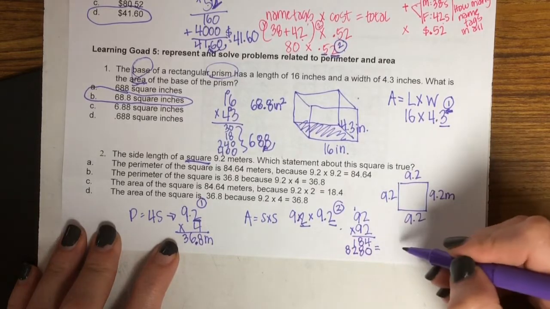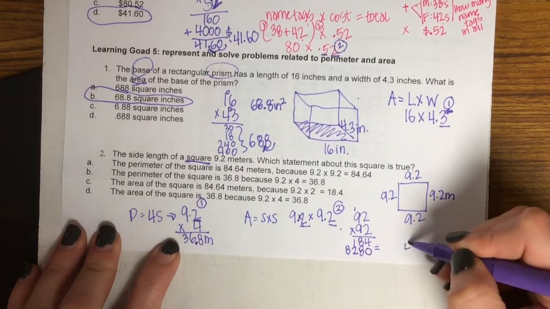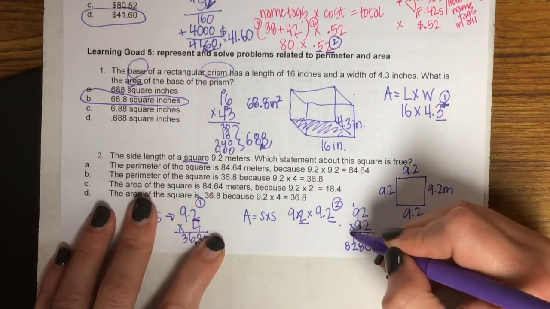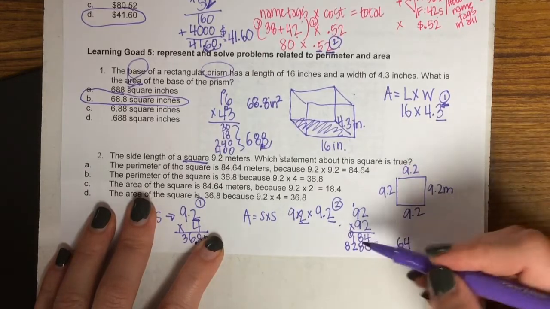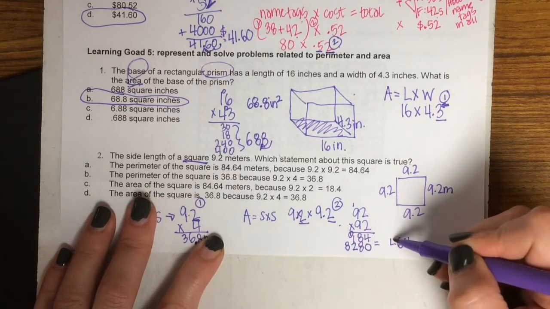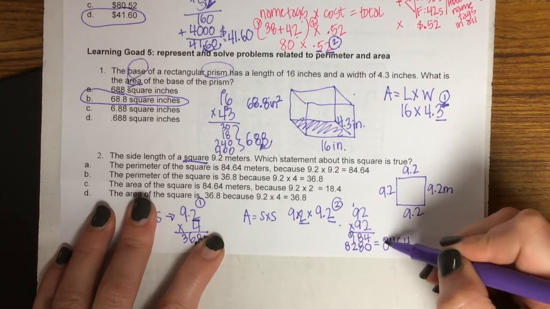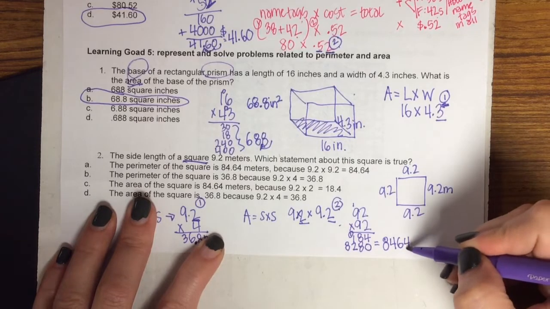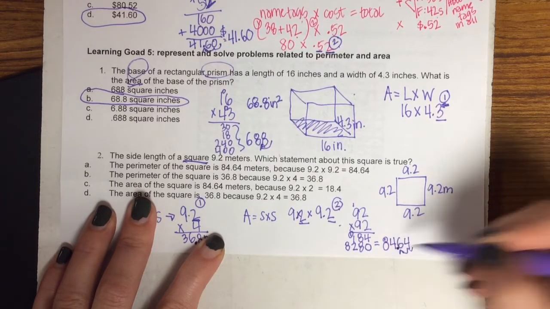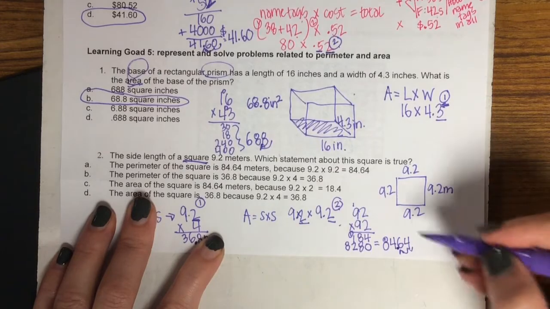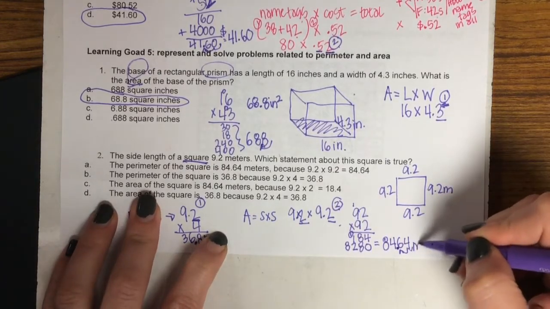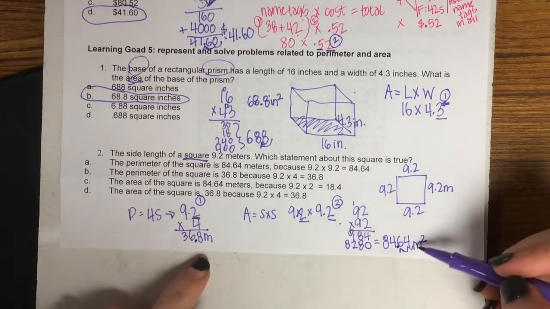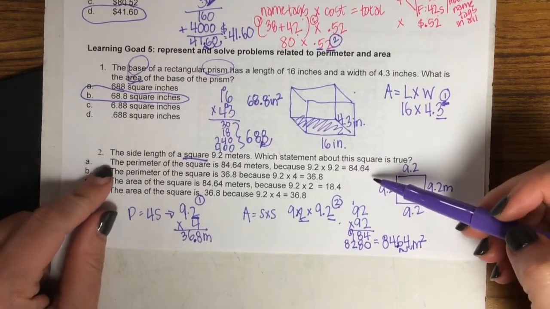And when I add those up, I get a 4 in the ones place, 16 in the tens, so I carry a 1. I get a 4 in the hundreds and an 8. And then I have to go back to my original problem. I need 2 decimals. So I move it in. I end up with 84.64 meters squared. Now that I've identified these 2 things, I'm just going to compare up here.